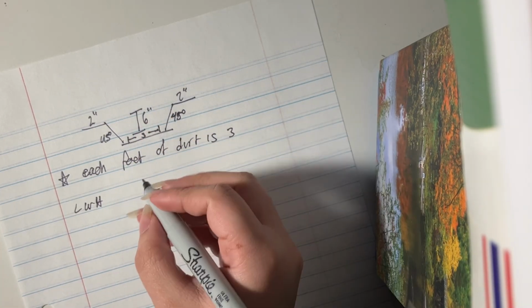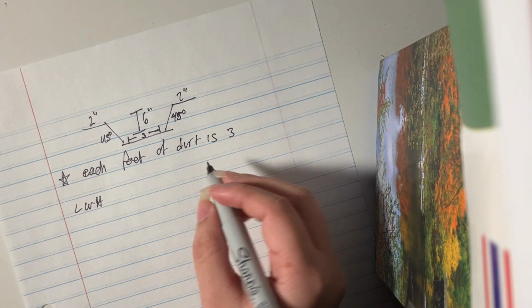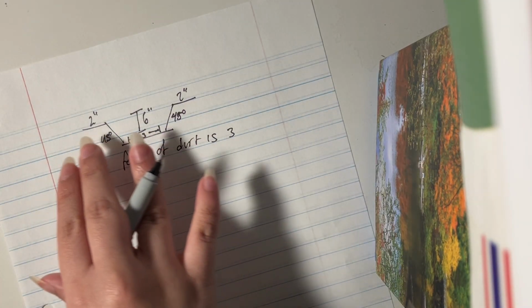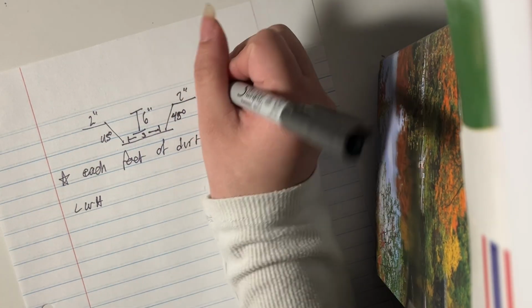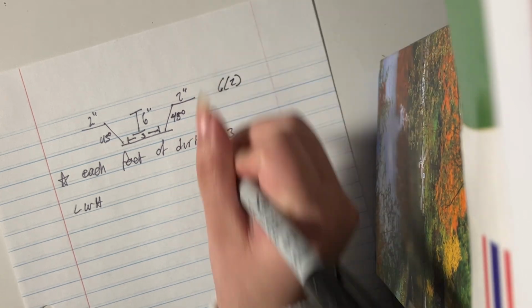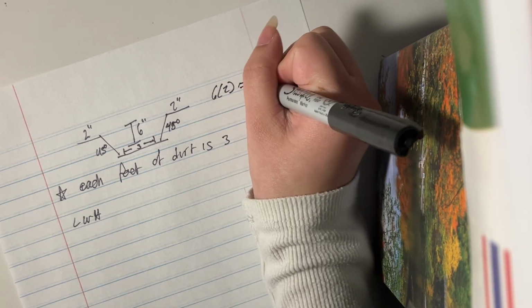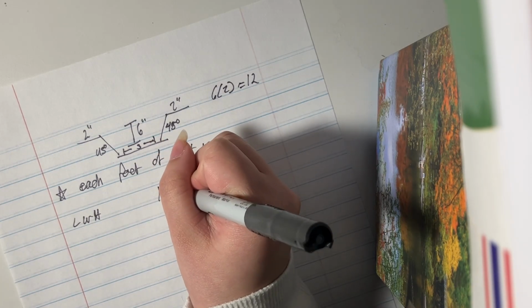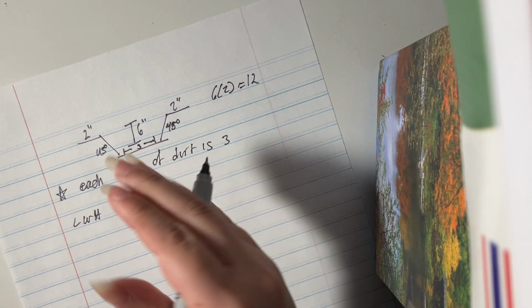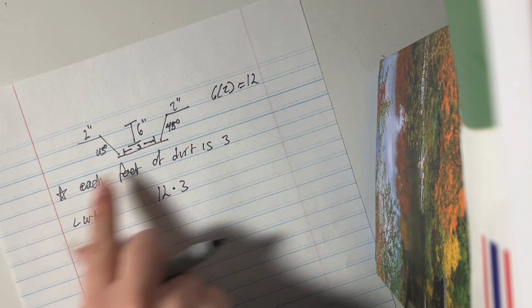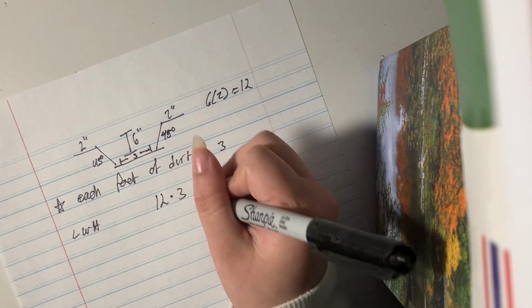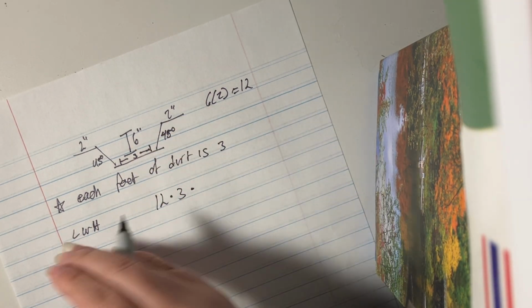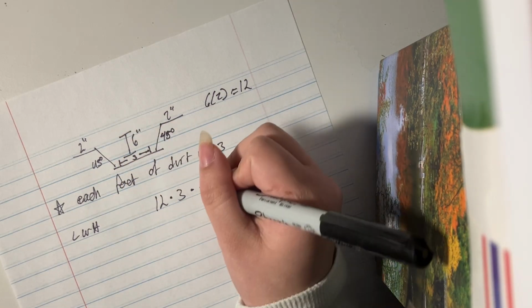It's not given the full length, so you have to do 6 times 2, which is 12. So that's your full length. The width would be 3, the side note right here at the bottom. And then you would use the height, which is the depth, which would be 6.